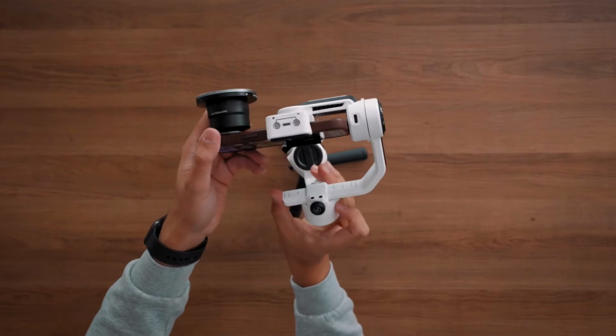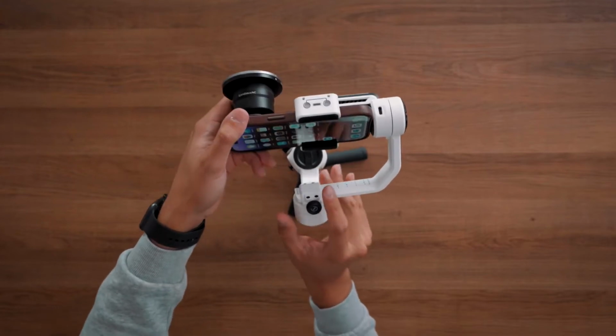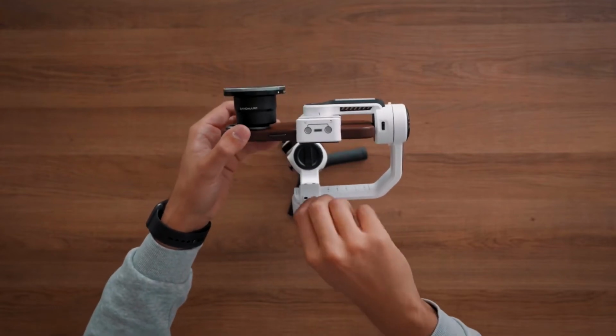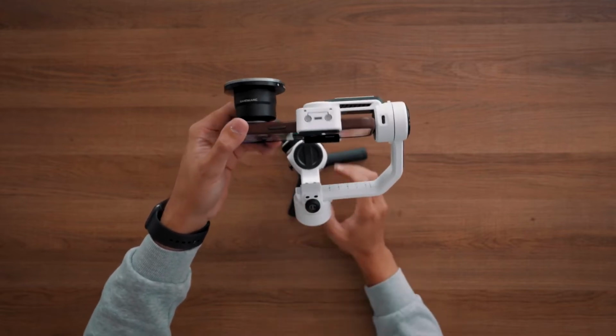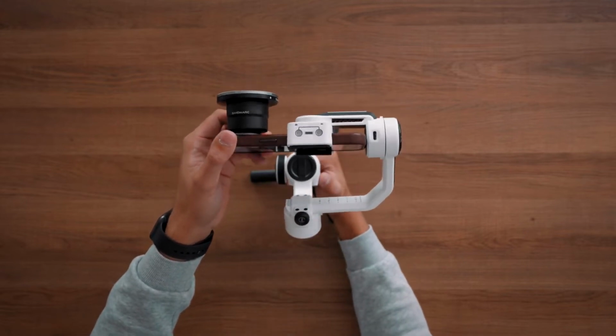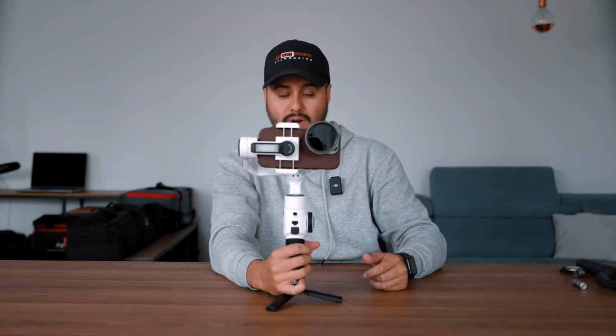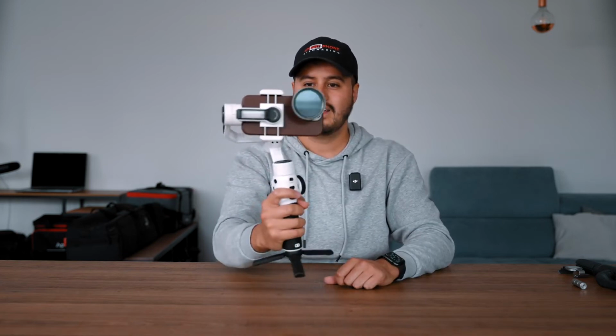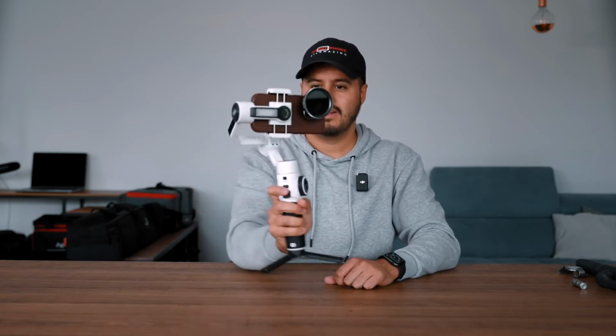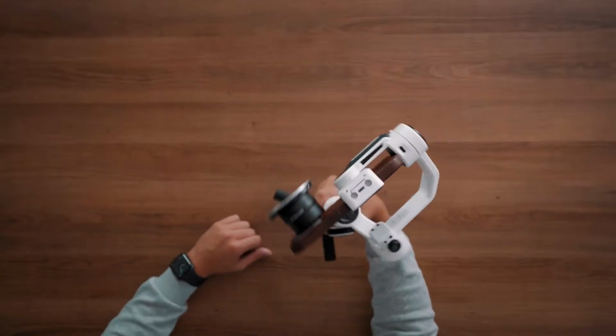So let's see, I can balance this end over here. And let's see how it will perform. We're gonna turn it on. All right, this is quite impressive. As you can see, it performs really well. I don't feel like the motors are struggling.